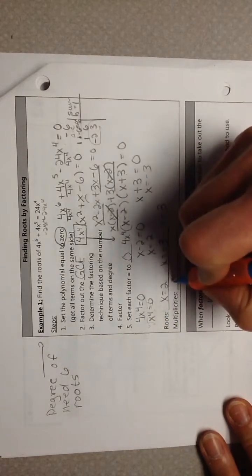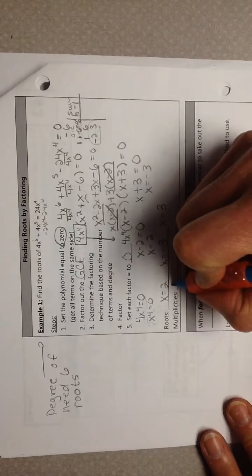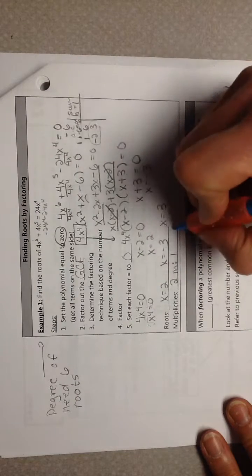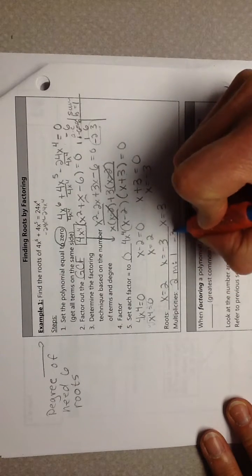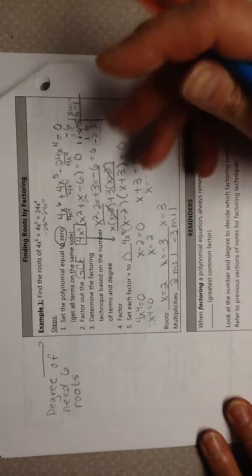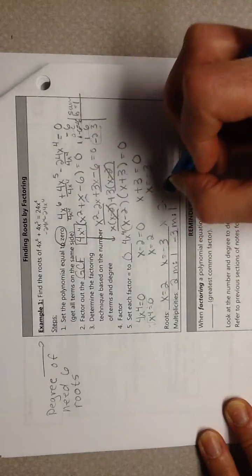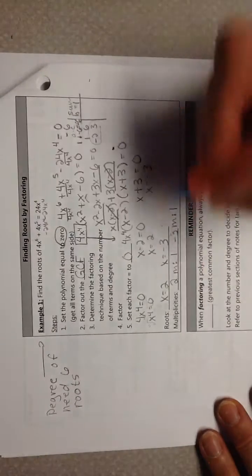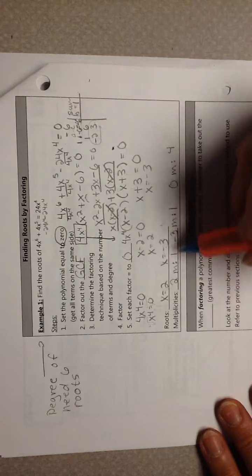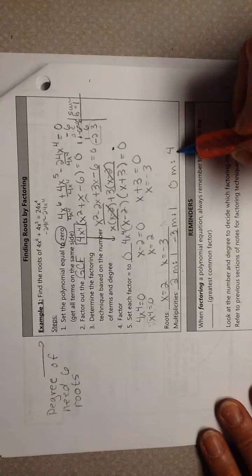So what we do now is we list our roots. We have 2 with a multiplicity of 1. Because we only see it one time, we have negative 3 with a multiplicity of 1. Extra x equals 3 there. We'll cross that off. All right, and then we have 0 with a multiplicity of 4. So when I add all of my multiplicities up here, I should end up with 6.